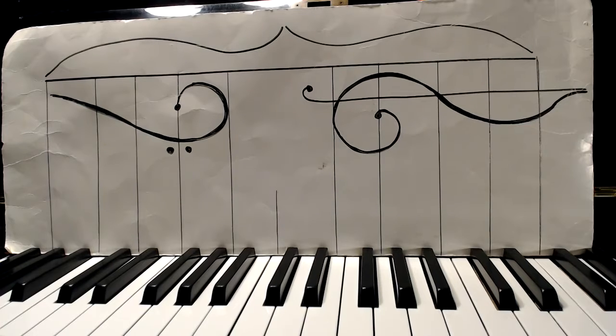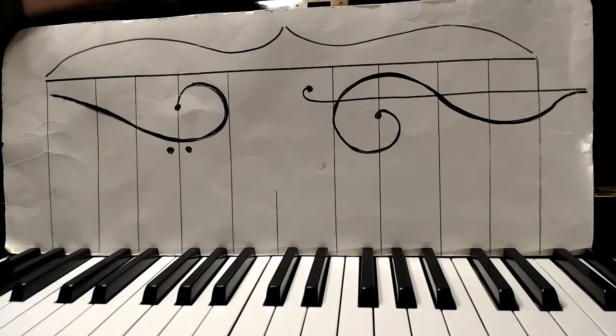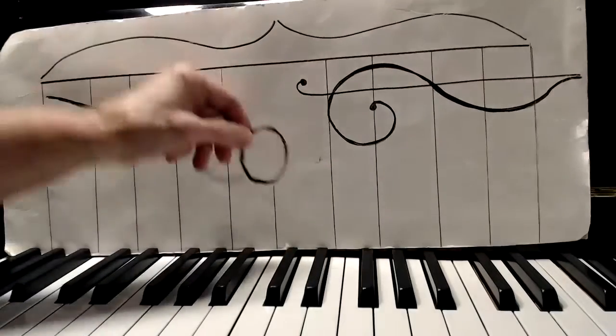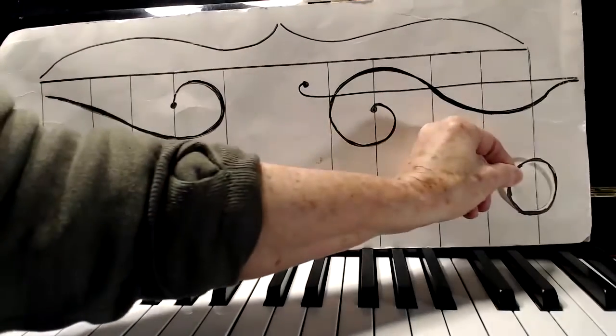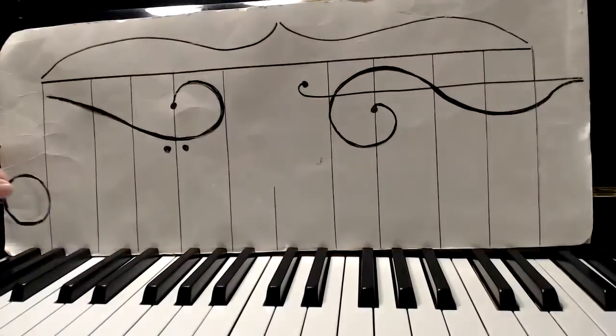What I'm going to show you here is how lines and spaces work when we write music. The lines and spaces are like a map. If you wanted to show that the notes went up, you would go this way. If you wanted to show that it was a low note, you would go down this way. Now, in order to show you that, we have to start by talking about lines and spaces.